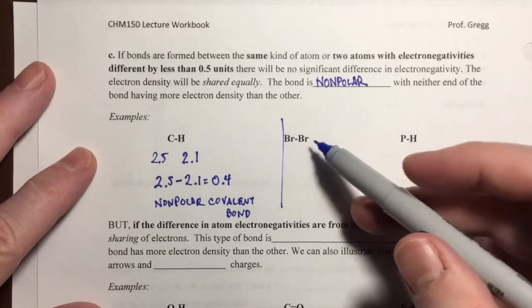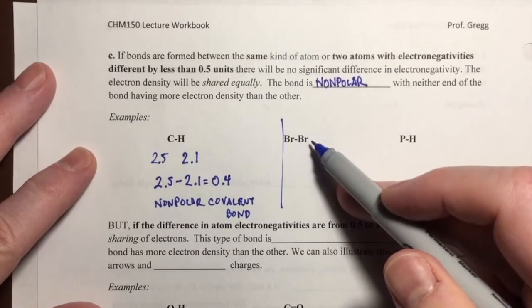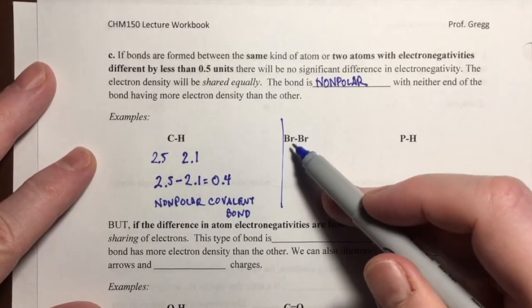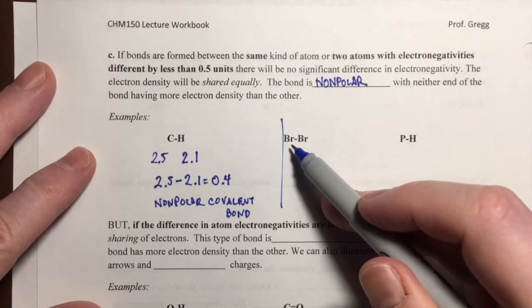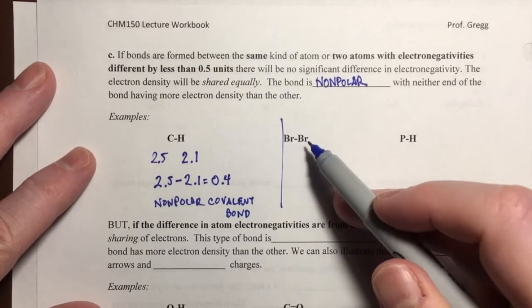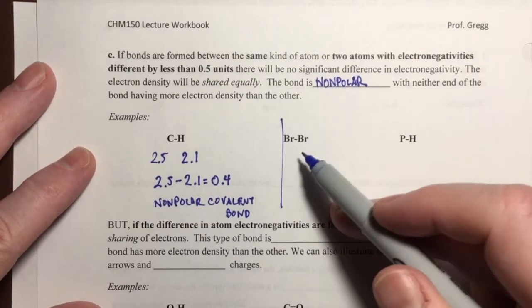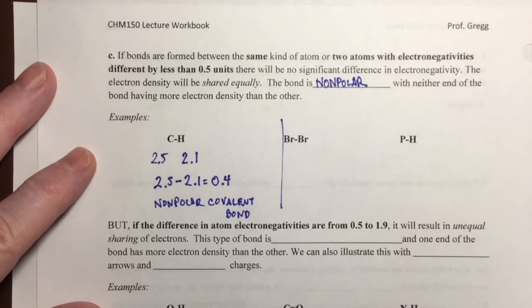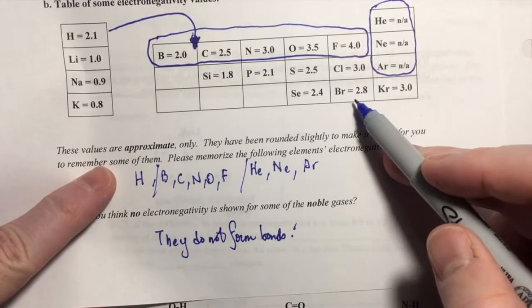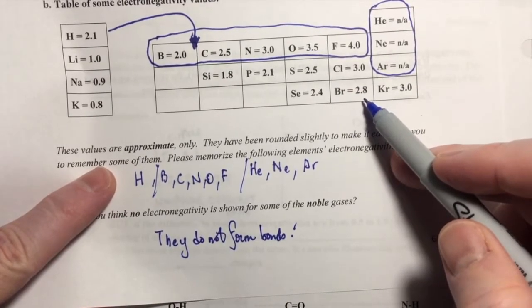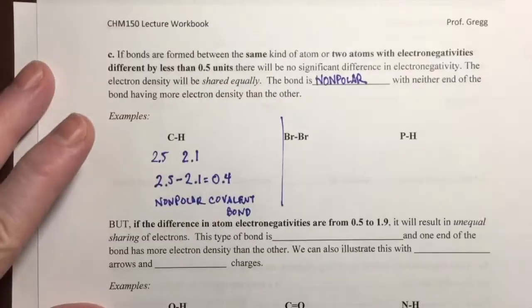In this case, we have two identical atoms. Regardless of what the electronegativity of the bromine is, we don't even need to know it, because we know that the difference between the electronegativity of that atom and that atom is going to be 0. If we were to look back at our notes, we weren't required to memorize this one, but we can see that the bromine's electronegativity is 2.8.